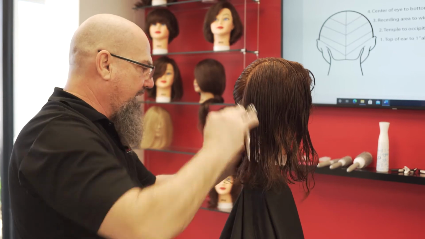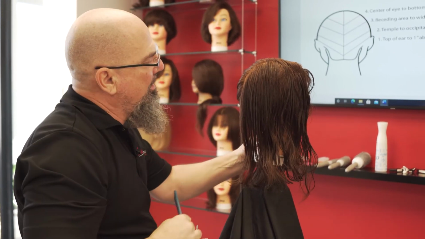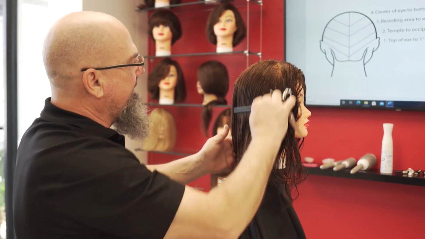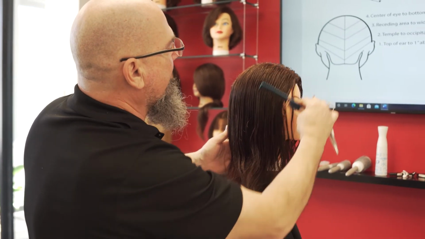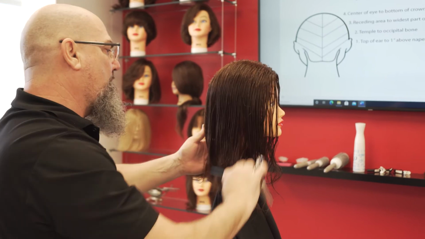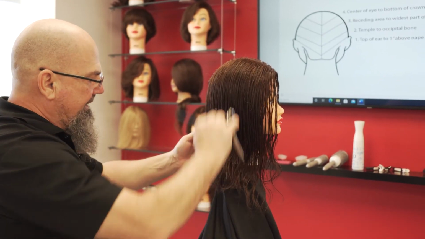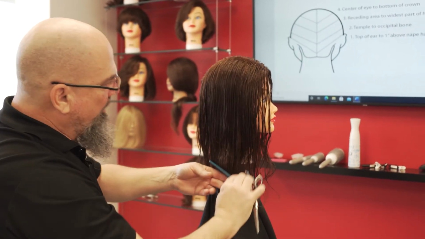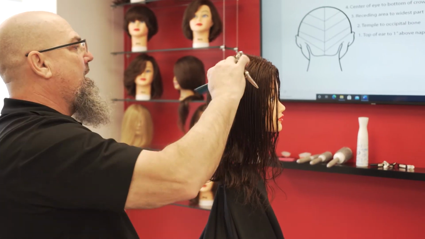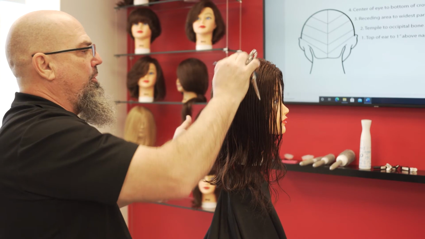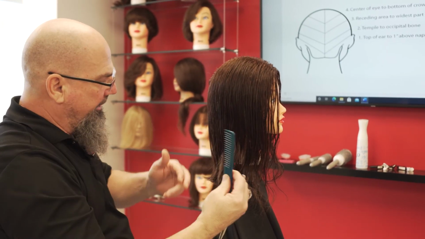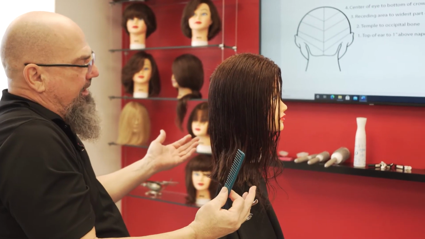And at this point in time, what I want to do is follow and let this hair, you see me using the large teeth of my comb, I just want it to fall around the head. I know that I'm working on wet hair, and ideally to find true natural fall, it should be dry, but we teach you guys how to cut on wet hair, and we want to make sure that you can cut hair more importantly than doing a perfect haircut at this time.